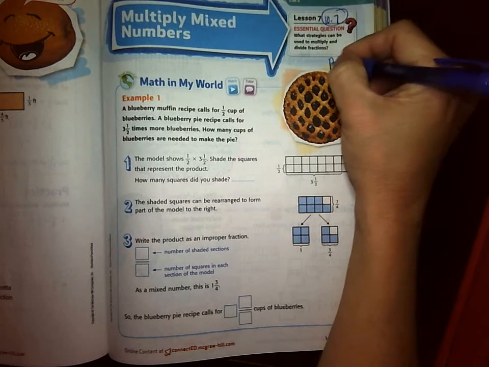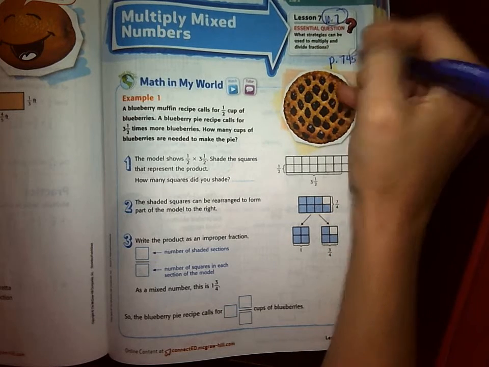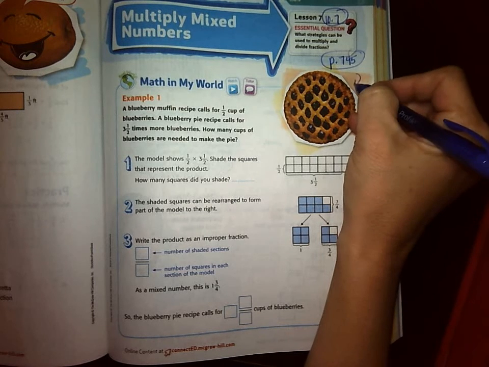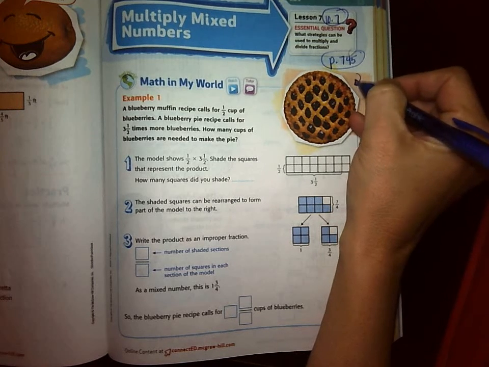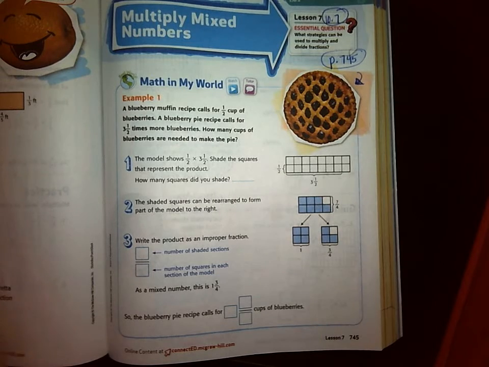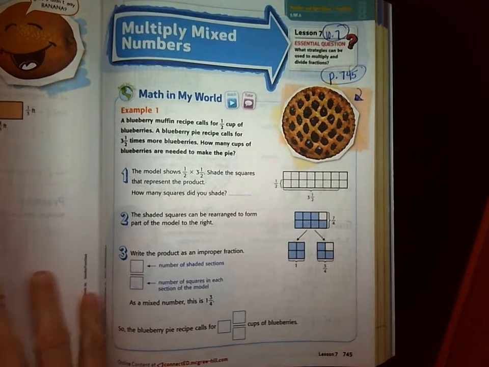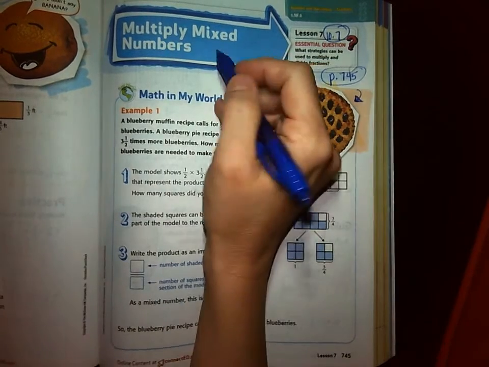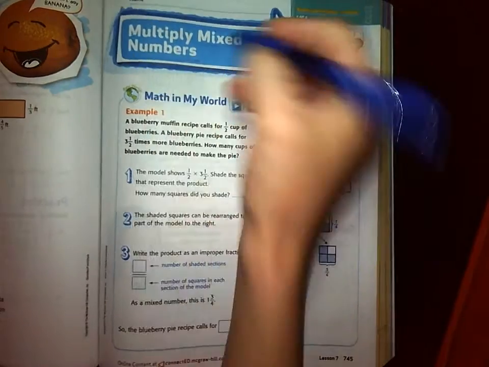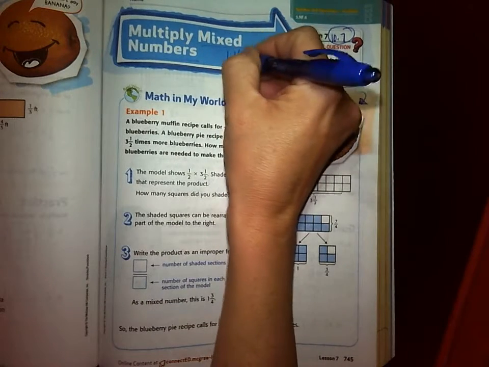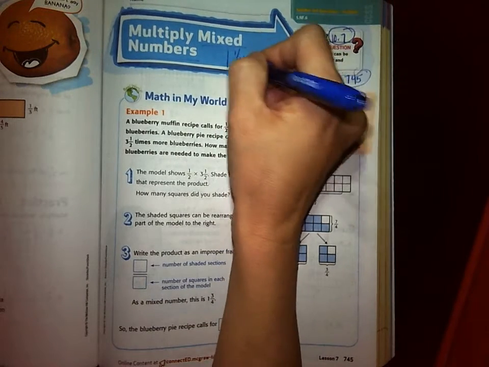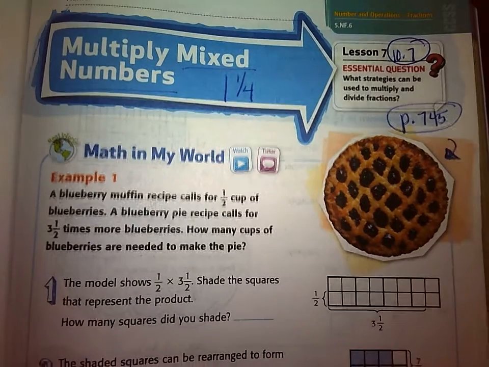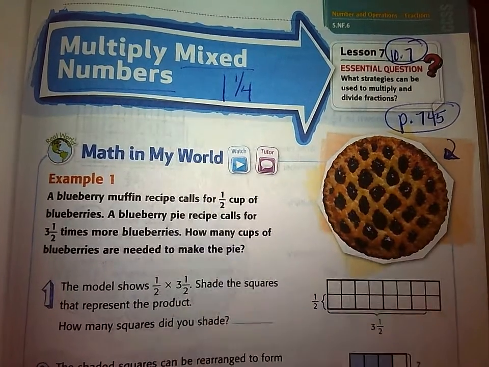We're on page 745 of our math book. If you see this beautiful pie picture, you know you're on the right page. The title of our lesson is Multiplying Mixed Numbers. And remember, a mixed number is a whole number plus a fraction. That's why we've been reminding ourselves how to convert mixed numbers, because we're going to be using that today.